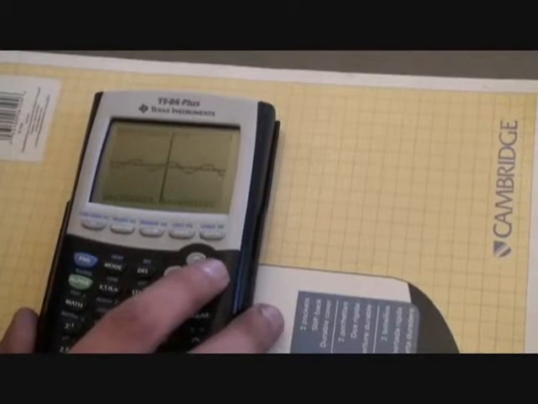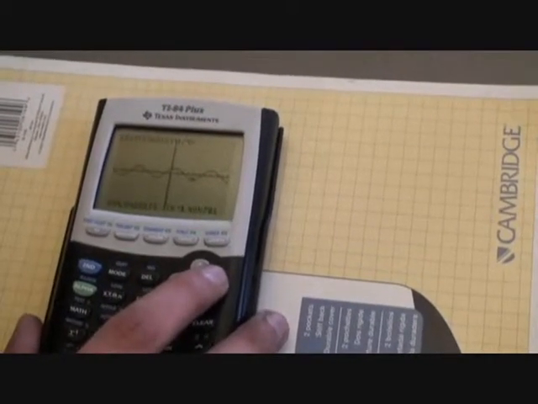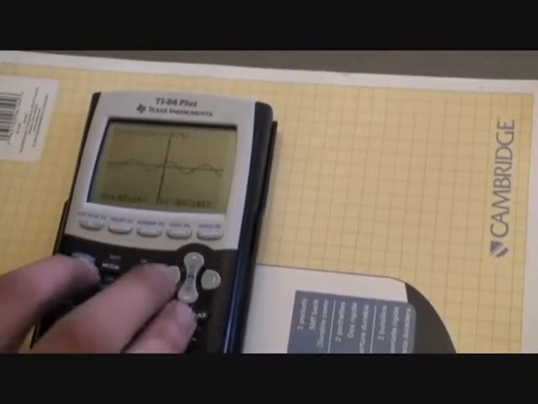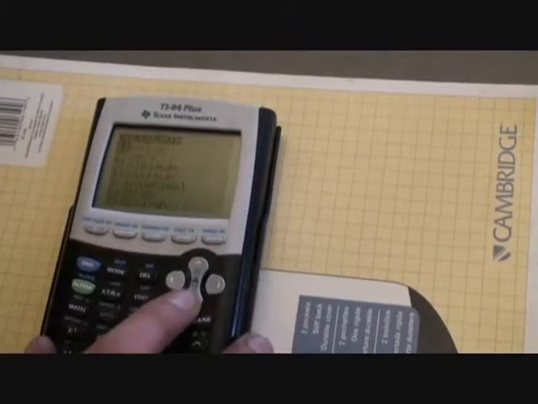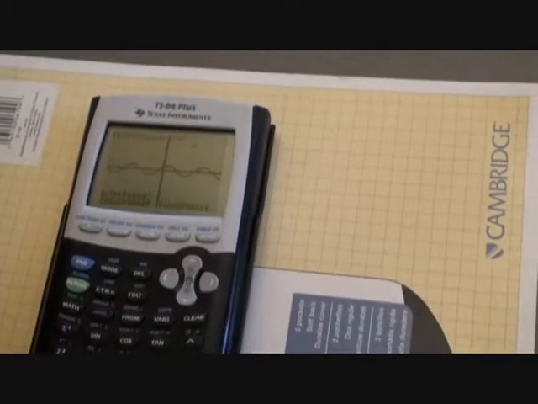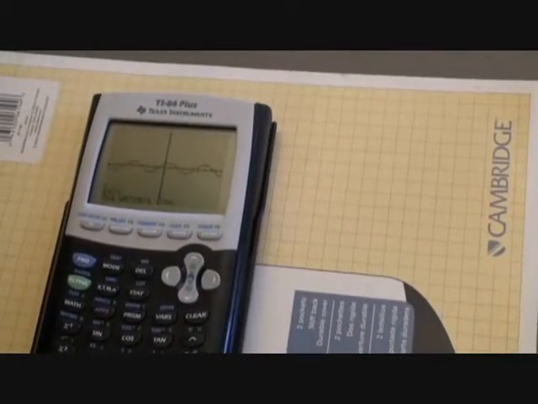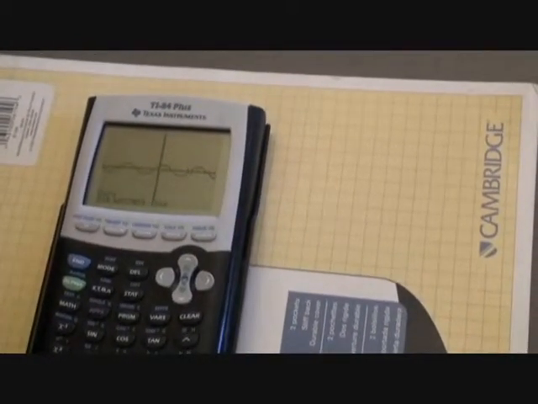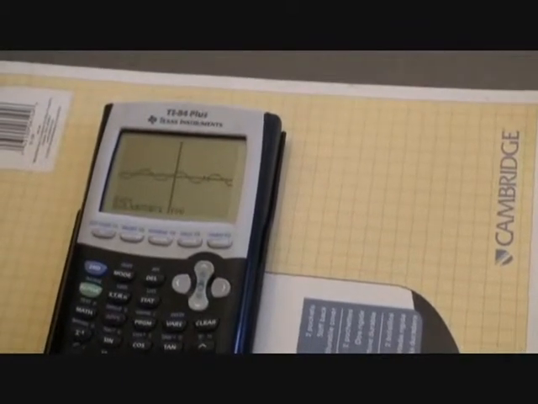And we can go a step further. Find the period. Calc 0. Here's our left bound. Here's our right bound. And there we go, 5.49, which is the exact same value as the previous one.